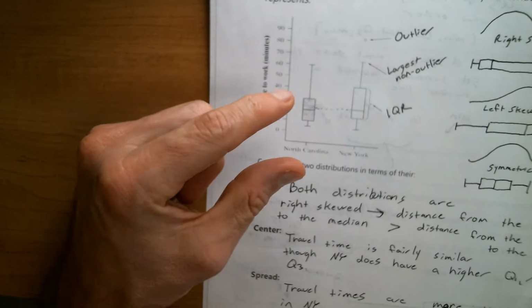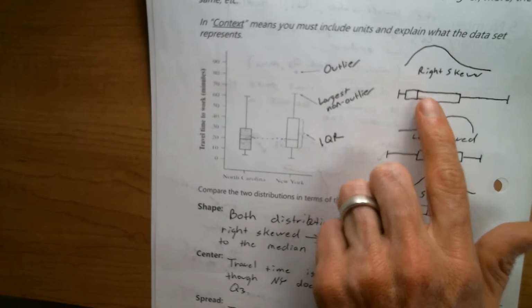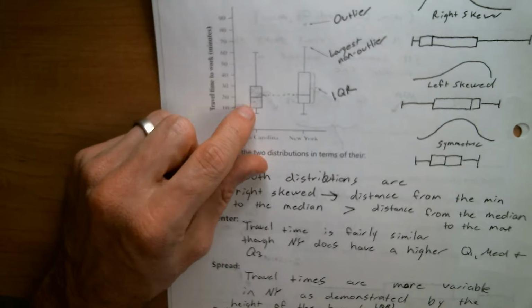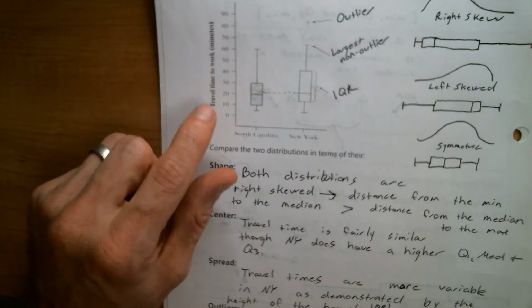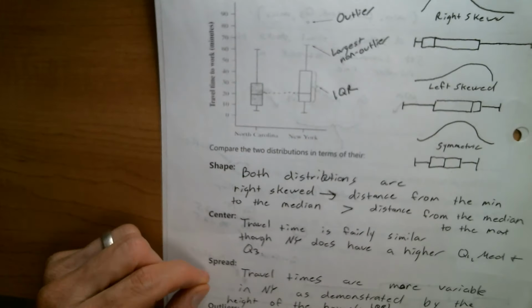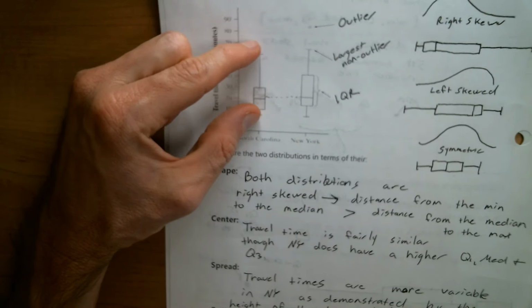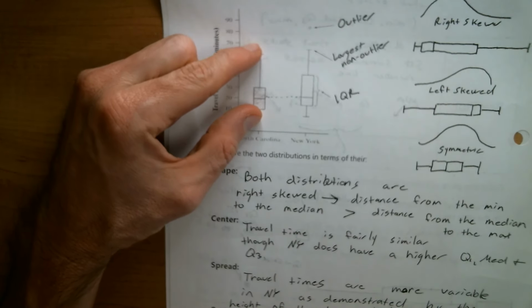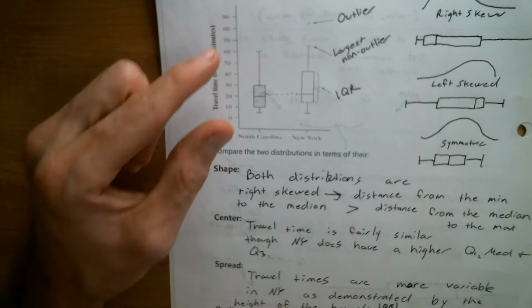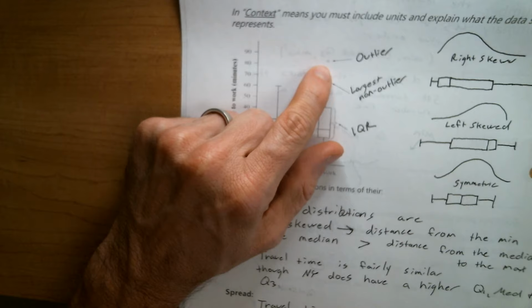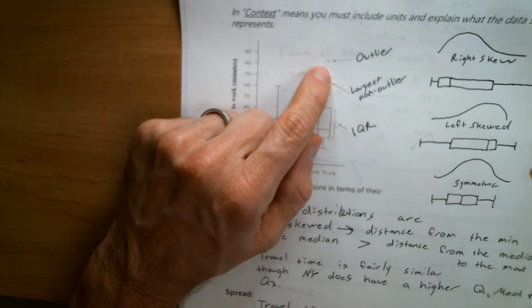We can figure out what the shape is by looking at how the graph is balanced. We can figure out what the center is by looking at Q1, the median, and Q3 and seeing where they fall. We can look at the spread by looking at the height of the box, that's our IQR, or the total range from one end of the graph to the other. And then we can talk about outliers because the asterisks will identify any outliers.